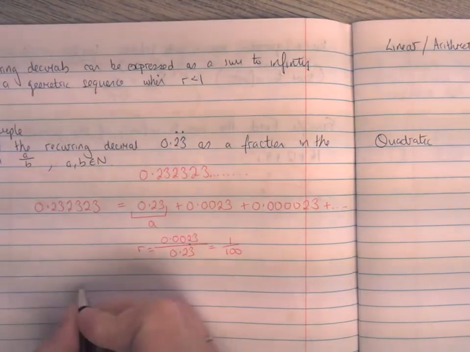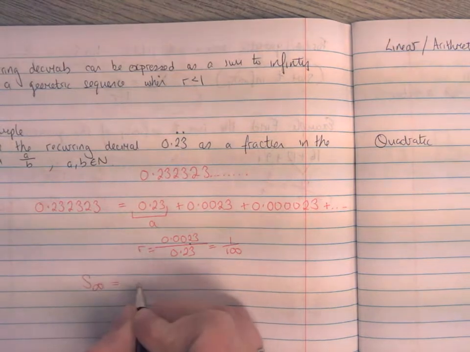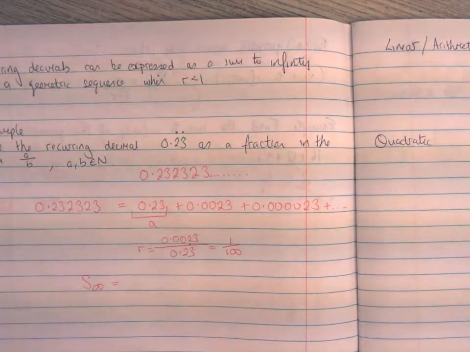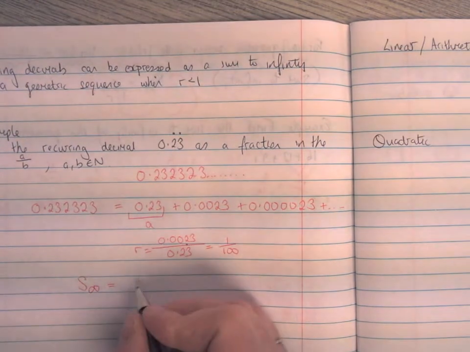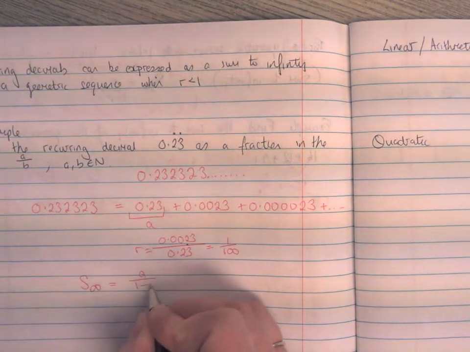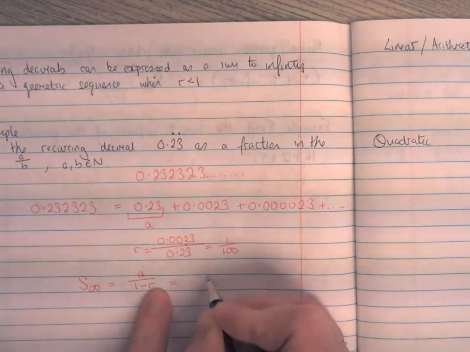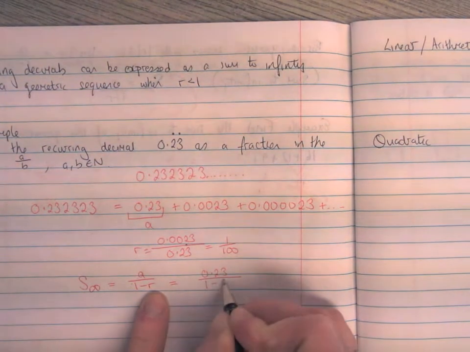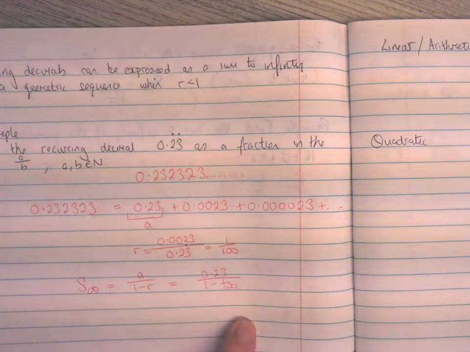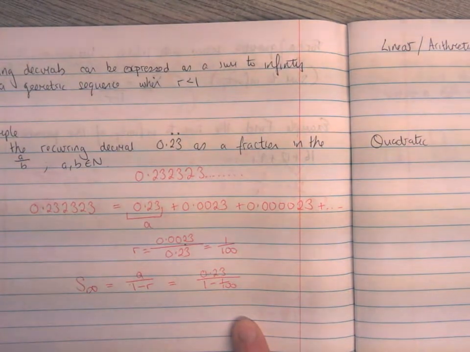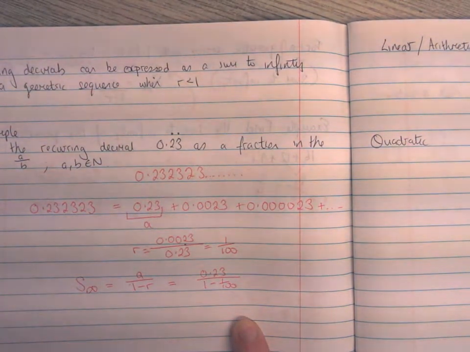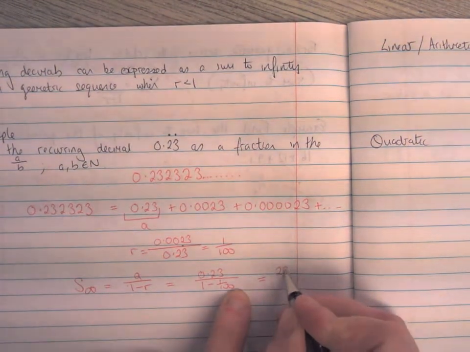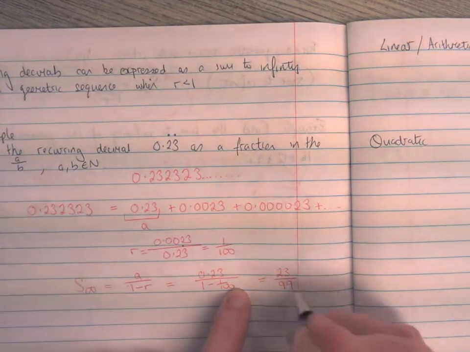Okay, and then you use your sum to infinity formula. So A is 0.23 over 1 minus 1 over 100. And that's 23 over 99.